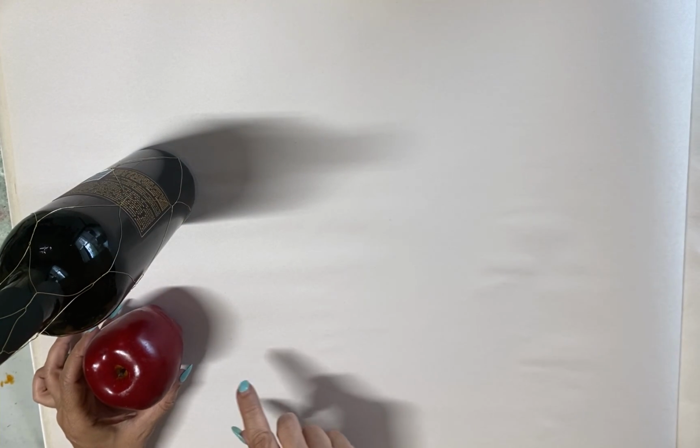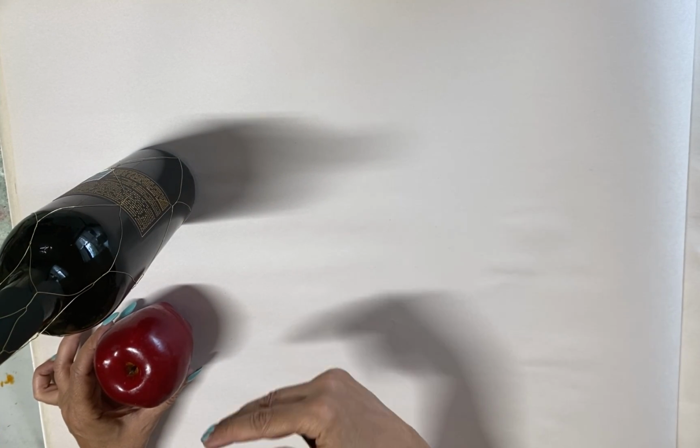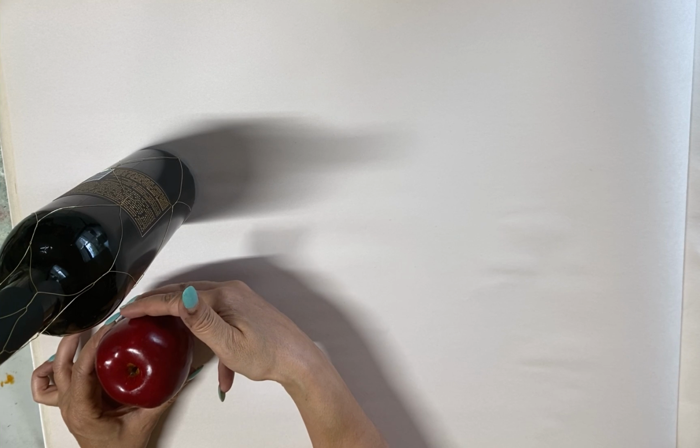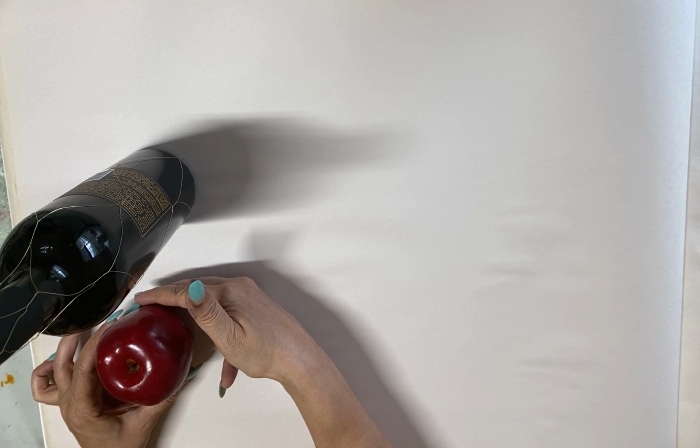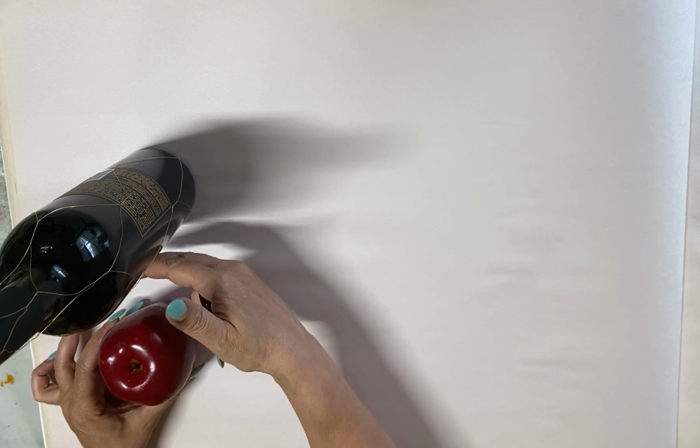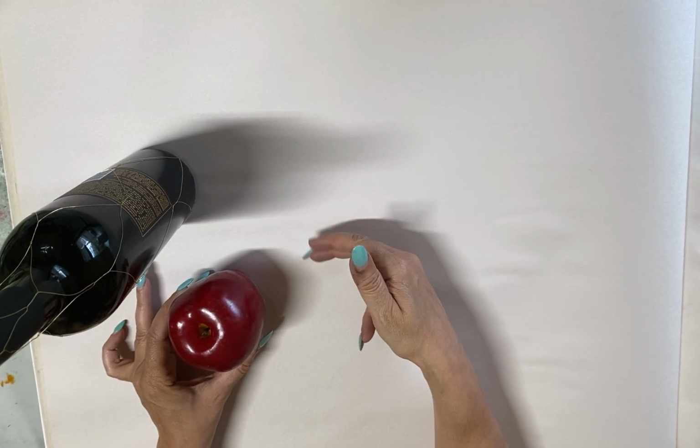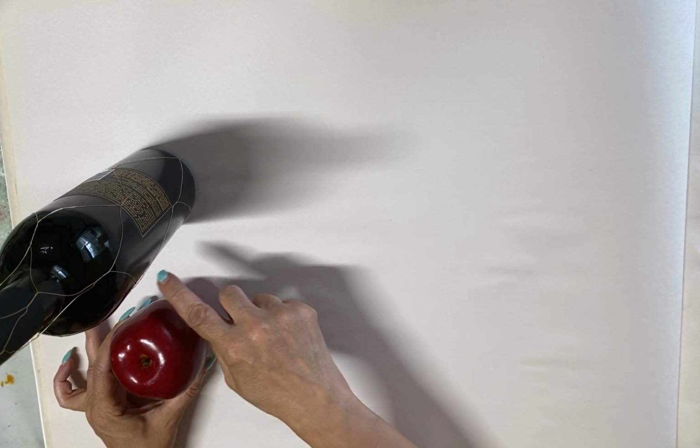Just make it so that one of them is closer to you, like that one, and a little overlapping. Overlapping means that this apple, for example, covers a part of your bottle, not completely, but a part. We're going to start with the bottle.